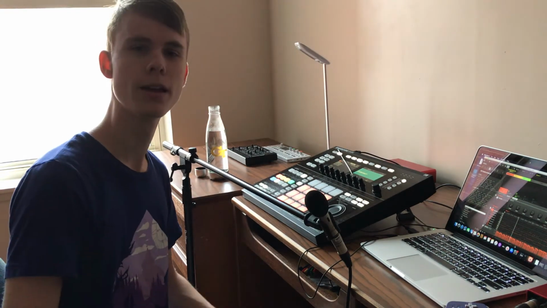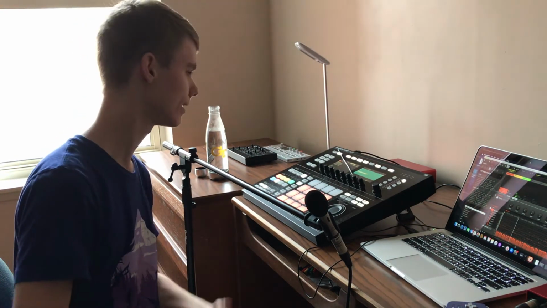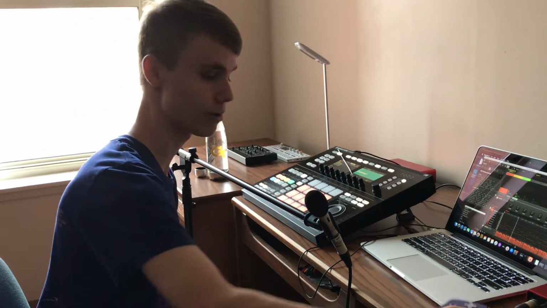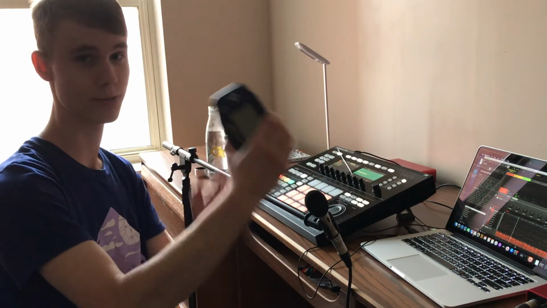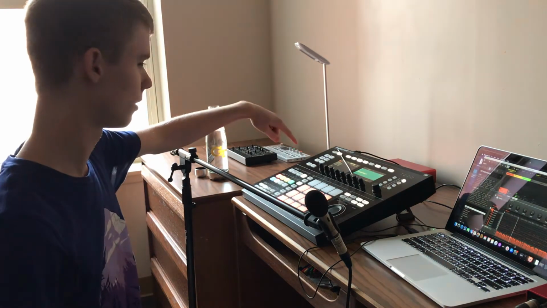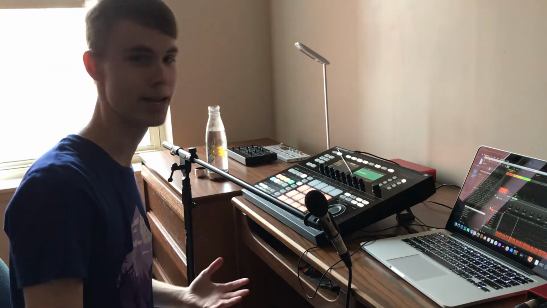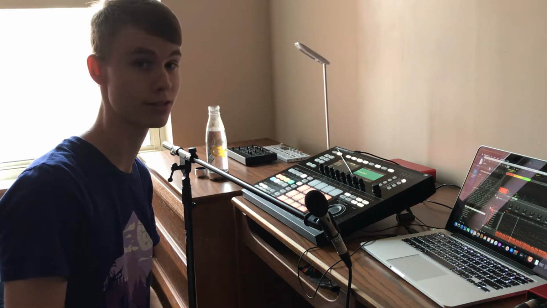In today's video, we're going to be turning the Maschine into a Game Boy. And the way we're going to do that is take sounds from this bad boy, the Game Boy Advance, and we're going to put them through Contact into the Maschine, which is made by Native Instruments. So let's get started.